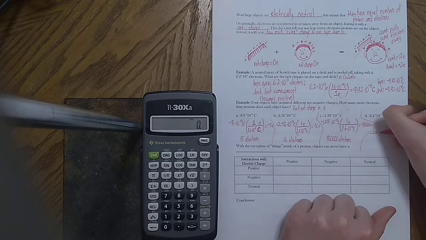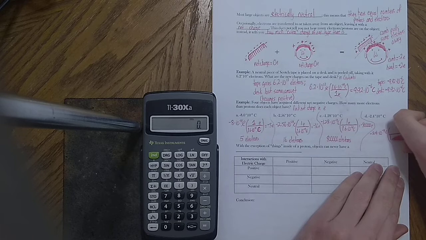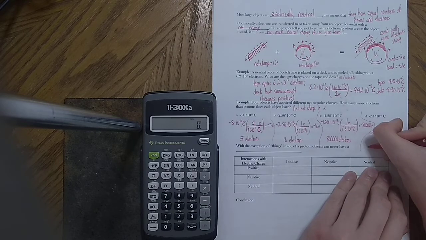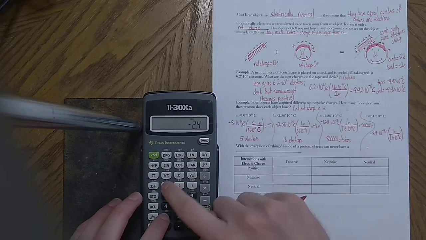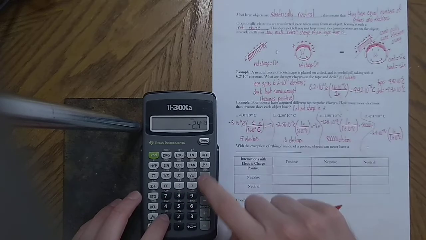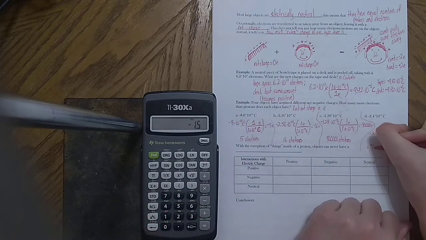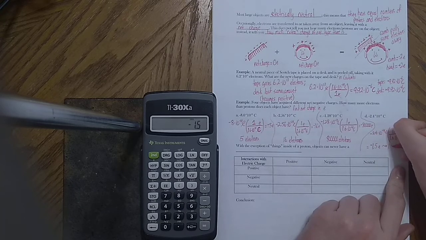So 2.4 times 10 to the negative 19th coulombs. We're going to convert that into elementary charges. 1.6 times 10 to the negative 19th C is 1e. And I'm going to write this down here. We do 2.4e negative 19 divided by 1.6e negative 19. And notice what we get: negative 1.5e, which means 1.5 extra electrons.